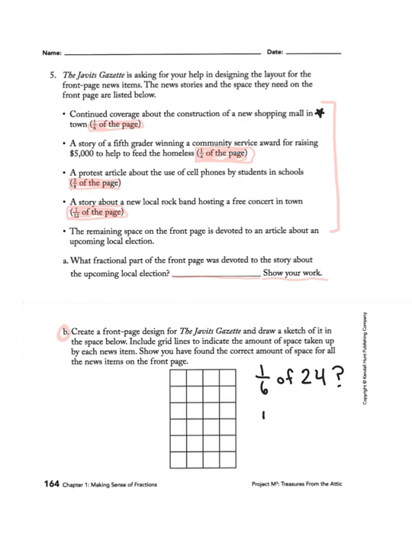Next, you'll need to figure out what 1/4 of 24 is. Once you know what 1/4 of 24 is, then you know how many squares you'll need for a story about a 5th grader winning a community service award for raising $5,000 to help to feed the homeless. So this is just an example of how I would approach the problem. I'm not going to talk any more about it because I want to see how you would do it.